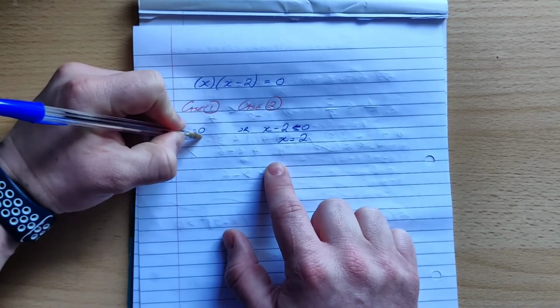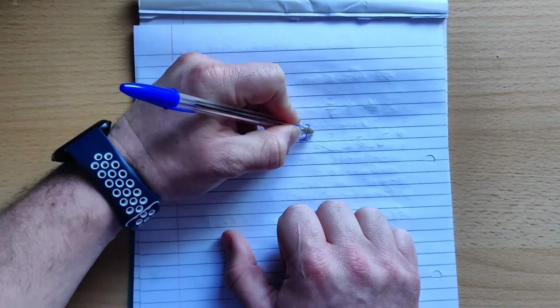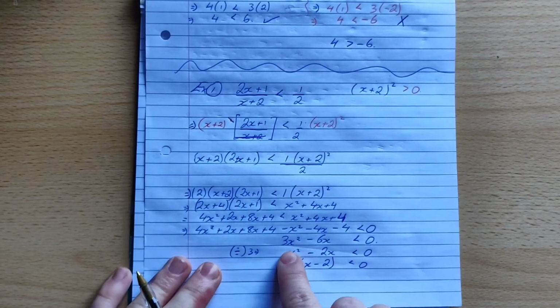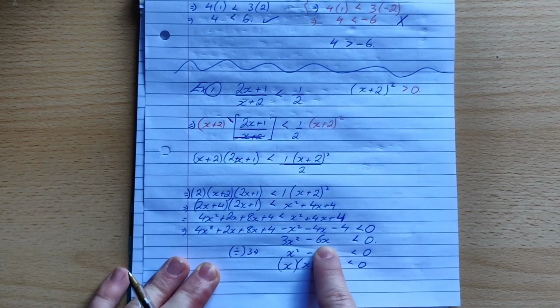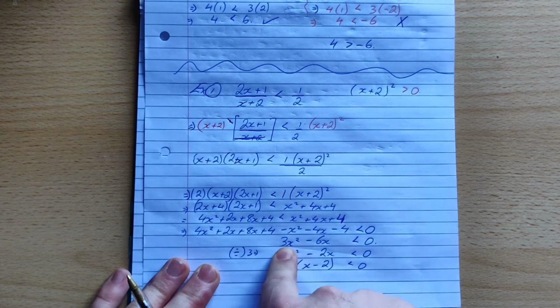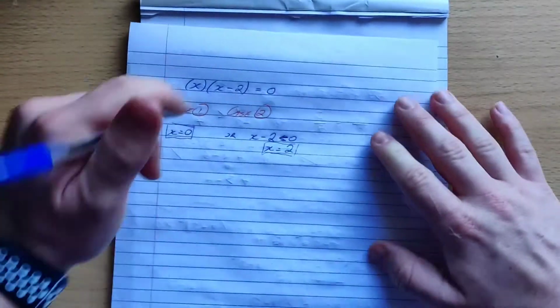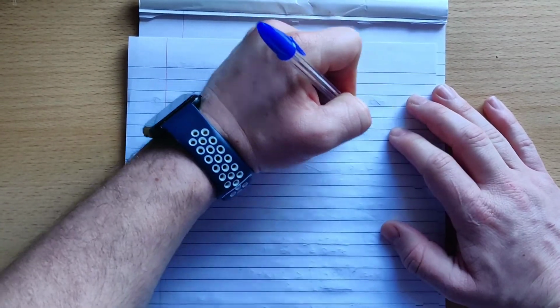So now I've got my two roots of this equation. Now, if I go back to what the equation actually looked like when I multiplied it all out, it was this, 3x squared minus 6x. Because 3x squared is positive, that means the graph is going to be a U-shaped graph.